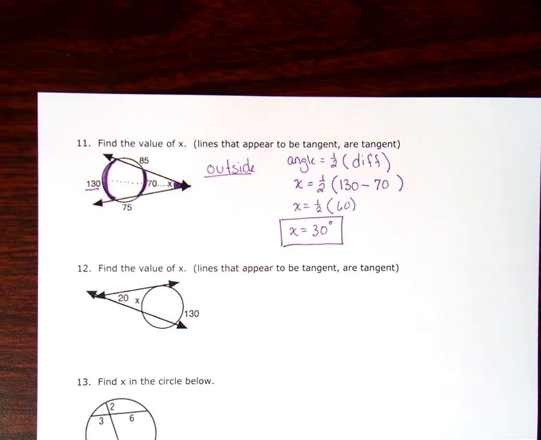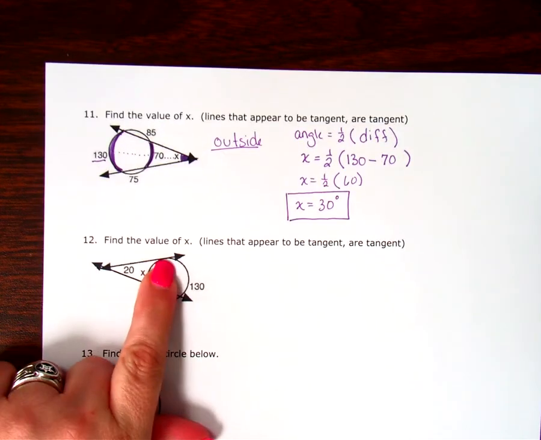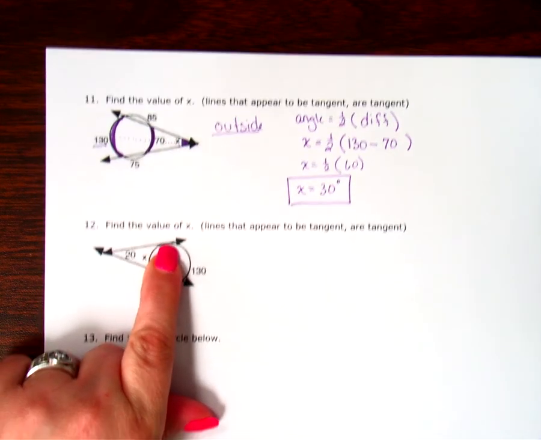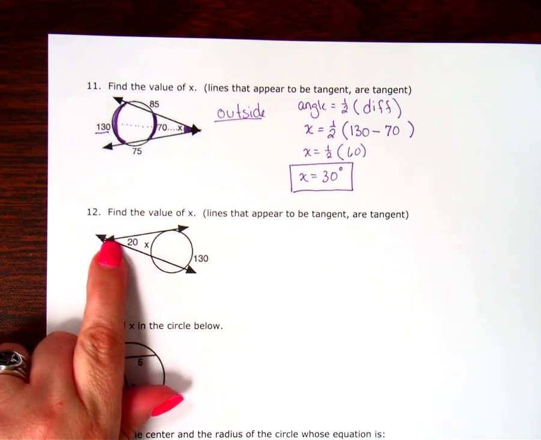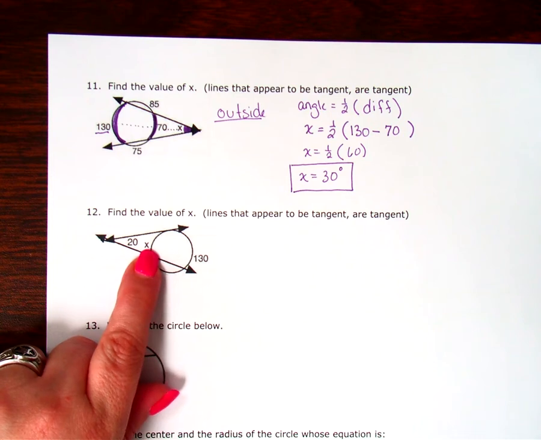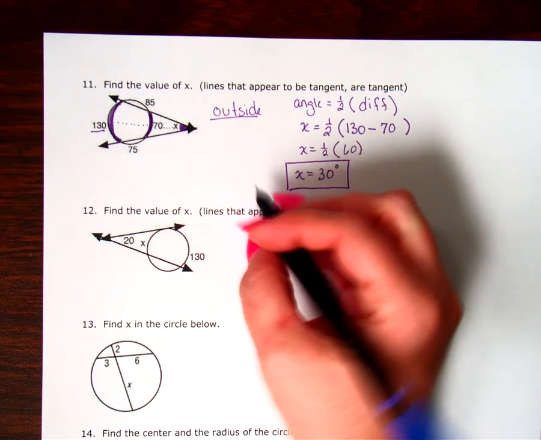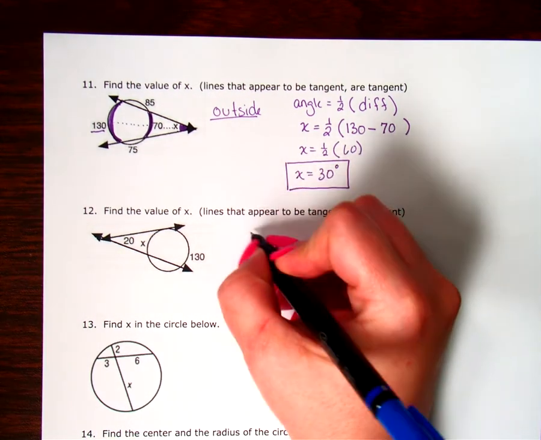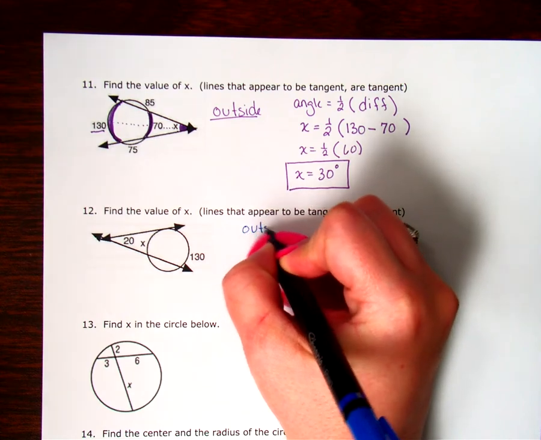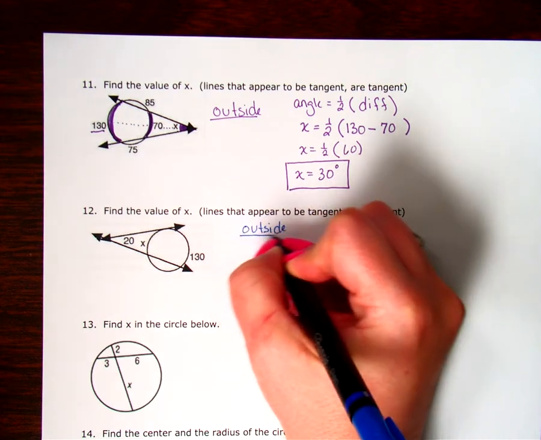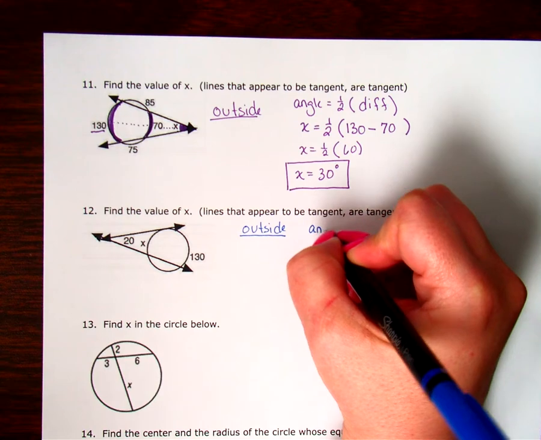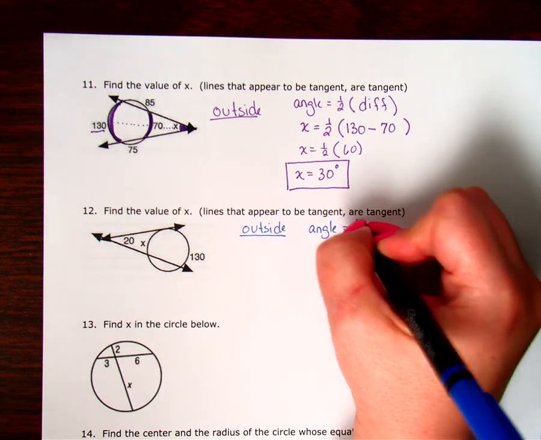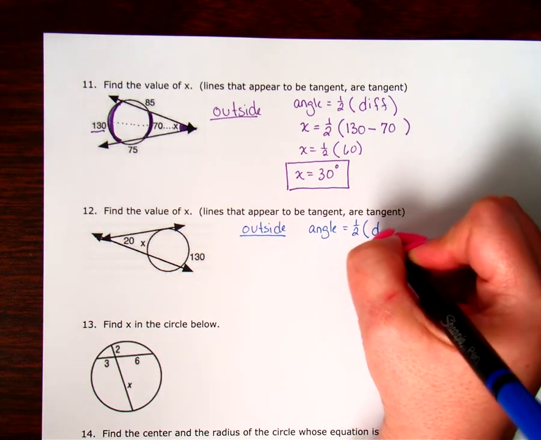Okay, when I look at number 12, it's the same type of problem. The only thing that's different is I do have a tangent segment here this time. I'm still intersecting outside my circle, but this time I'm trying to find one of the arcs. So let's work at this one. My angle is outside, so I'm still going to be using angle equals 1/2 the difference.